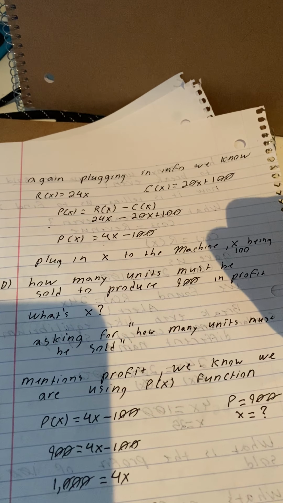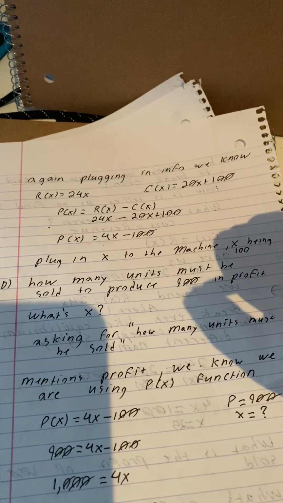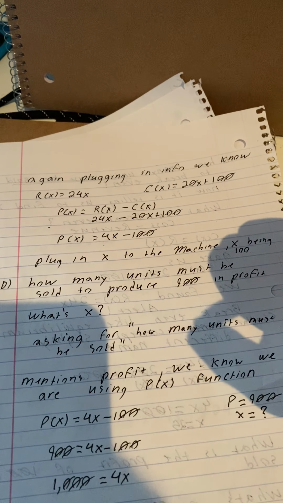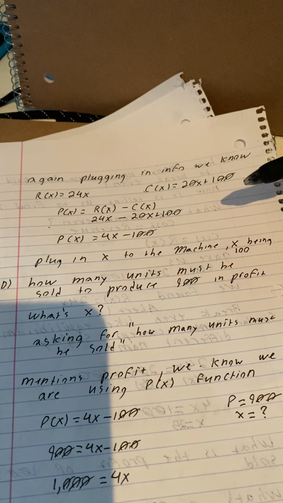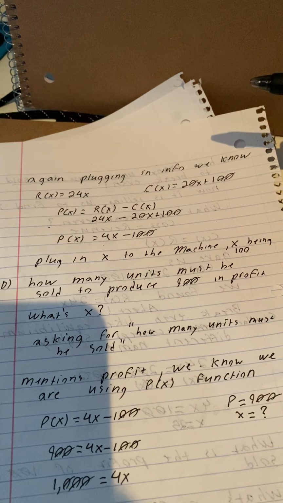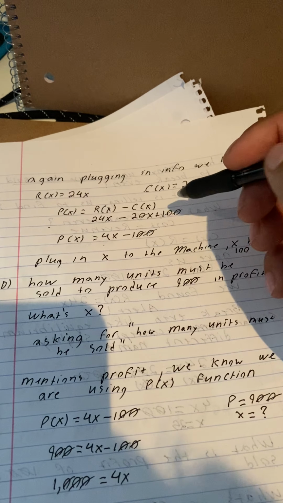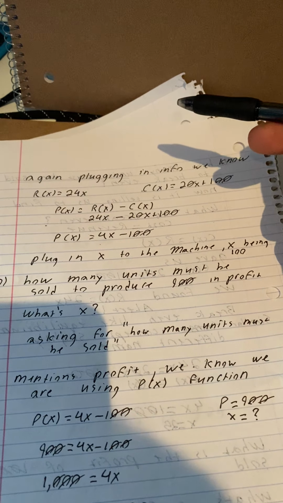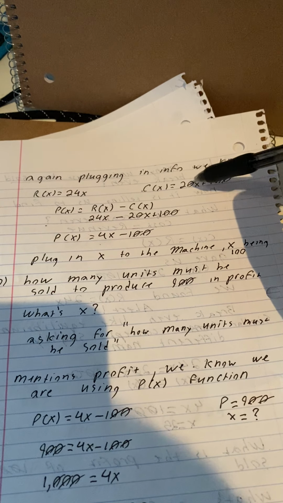So let's think back to the question we did before, the B, where they gave us a revenue function and they gave us a cost function, and we were supposed to set them equal. They wanted the break-even point, which we know is when revenue equals cost. So we set them equal to each other. That's kind of their identity. R of X in this example is 24x. Our revenue function is 24x. Our cost function is 20x plus 100.